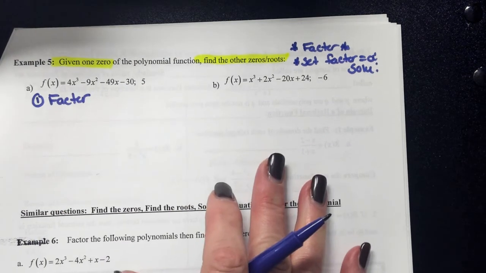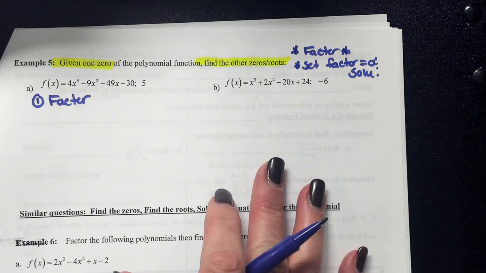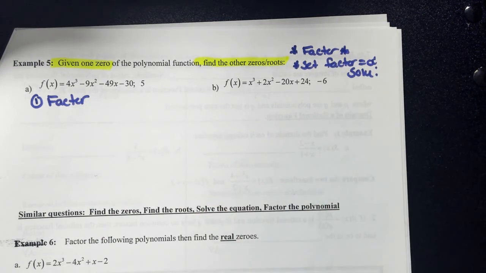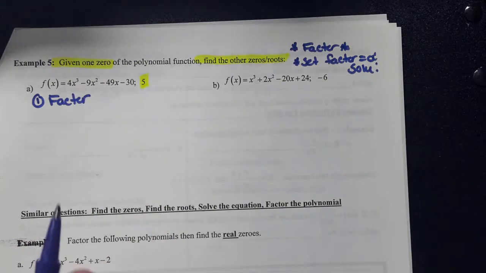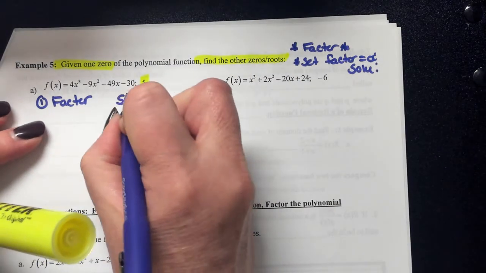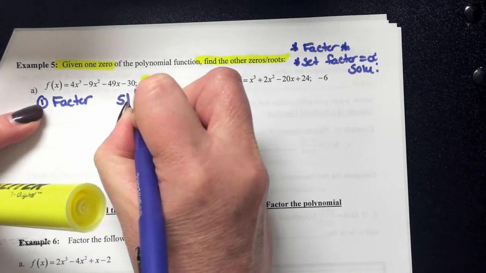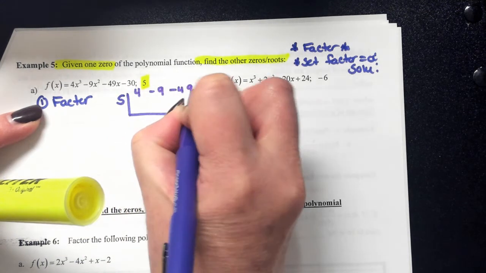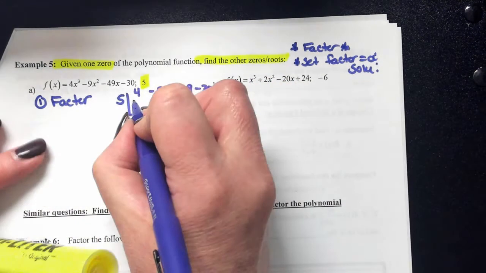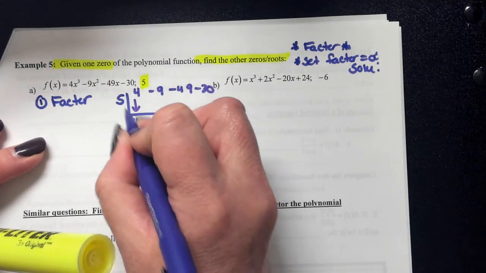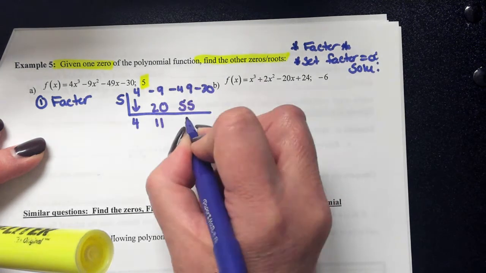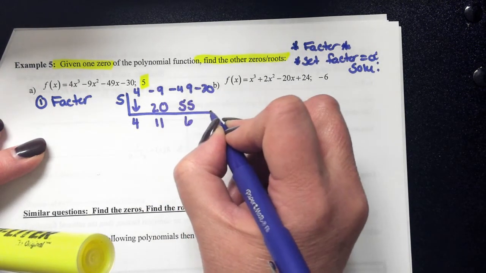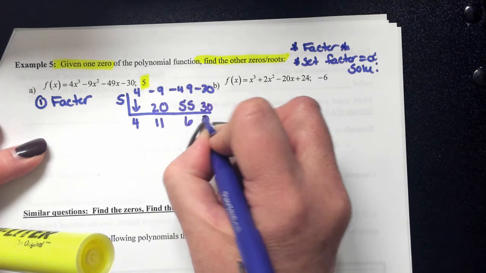Like I said, the first step is to factor. I'm giving you the 0 of 5, so I'm going to set the 5 outside my synthetic division box. I have 4, negative 9, negative 49, negative 30. Bring down the 4. 5 times 4 is 20, that's 11. 55, that's a 6. And then 5 times 6 is 30. So I do get a remainder of 0.